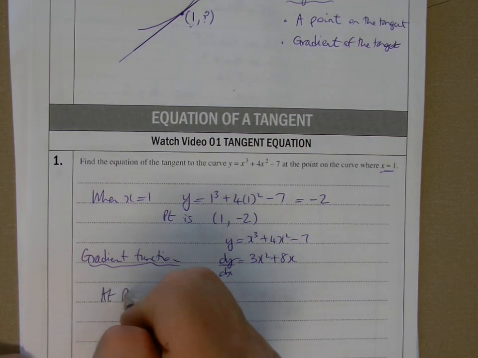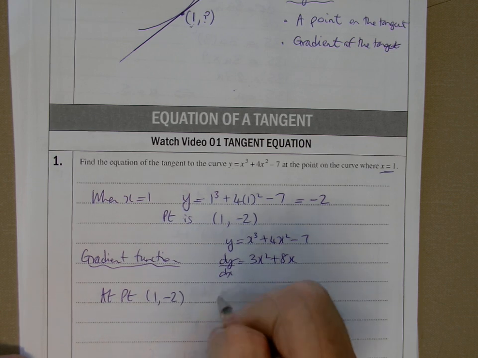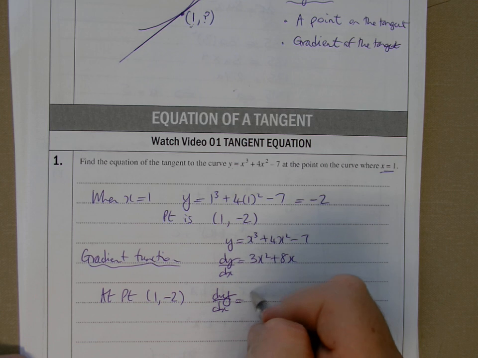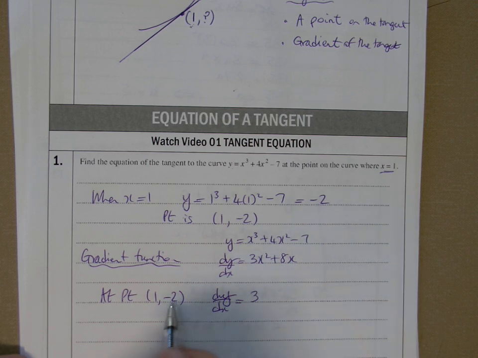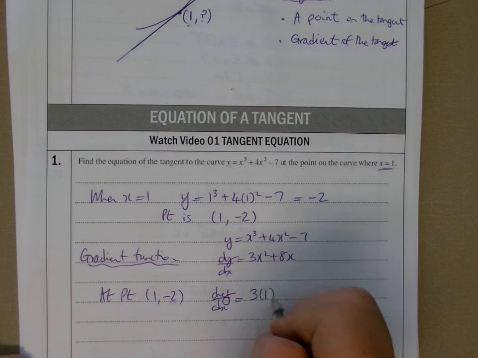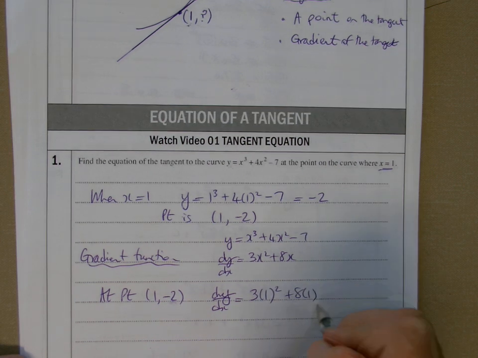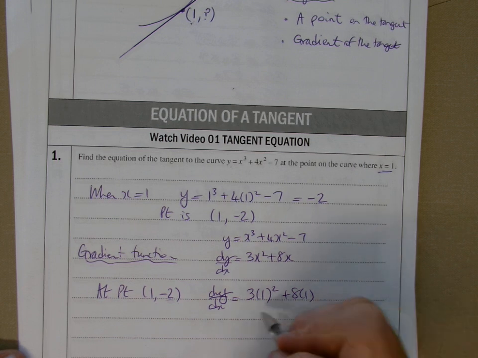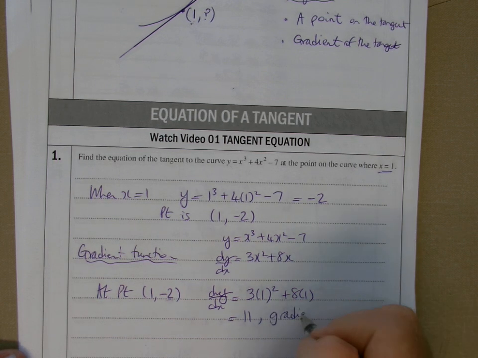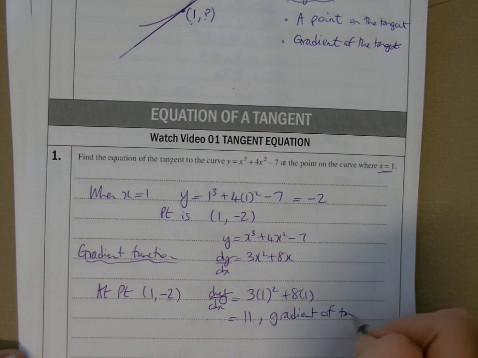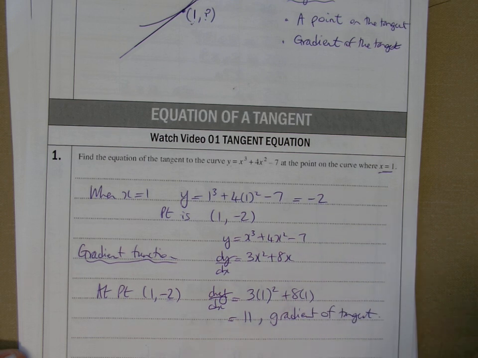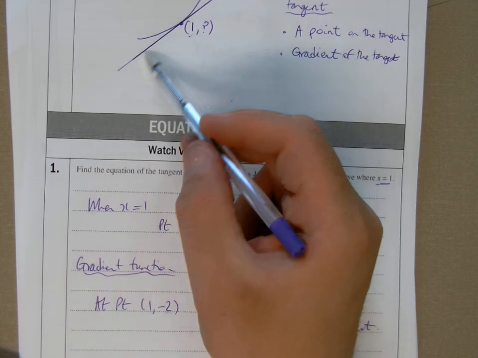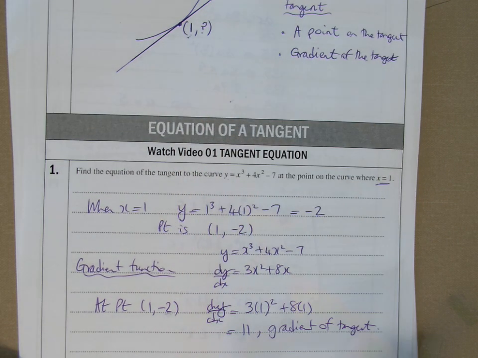So then I can work out what the gradient is at the point. At the point (1, minus 2), dy by dx will equal, well, we sub it in. In this case, I'm not interested in the y value. It's the x value that's going to be subbed in. So it'll be 3 times 1 squared plus 8 times 1. If you work that out on your calculator, it comes out to be 11, doesn't it? That would be the gradient of the tangent when x is 1. But of course, it would be the gradient all the way along, because it's a straight line.